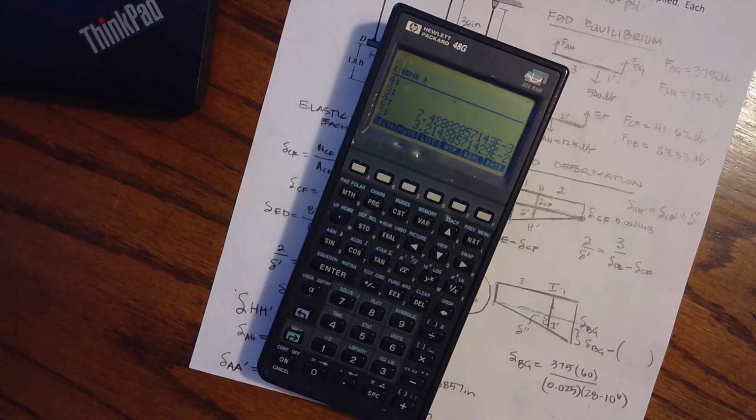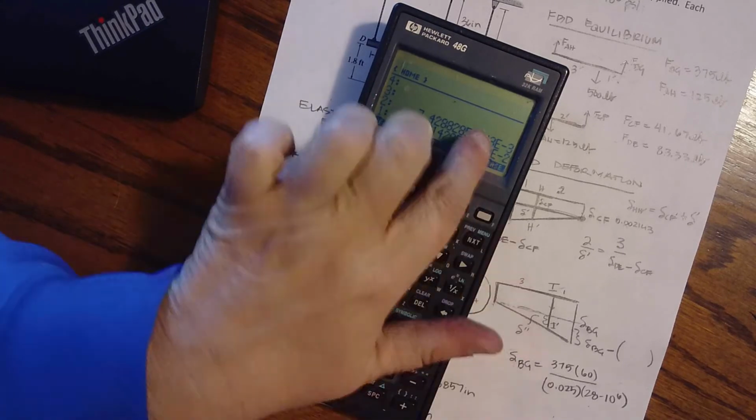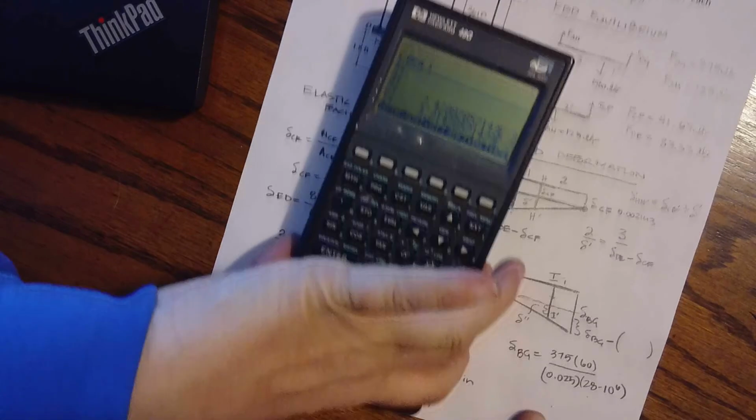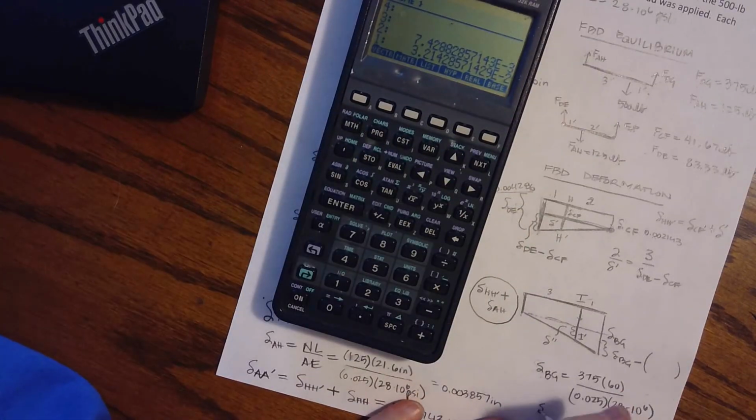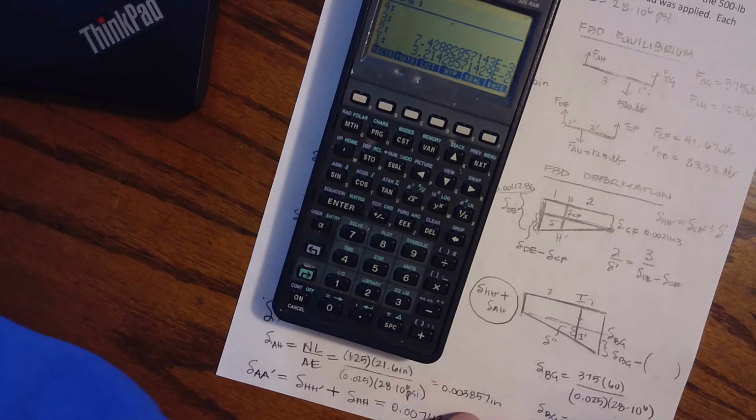Oh, it's actually a bigger number because it's to the -2. So I get that the elongation of cable BG is 0.032143 inches.